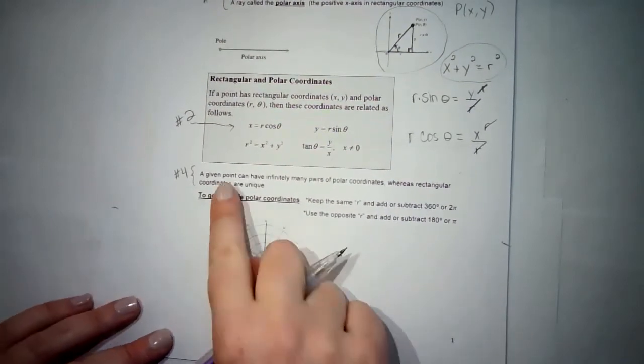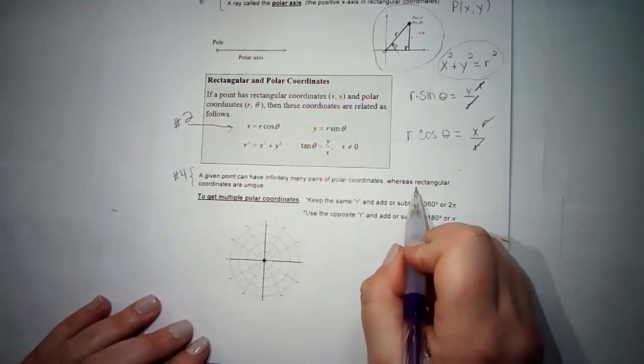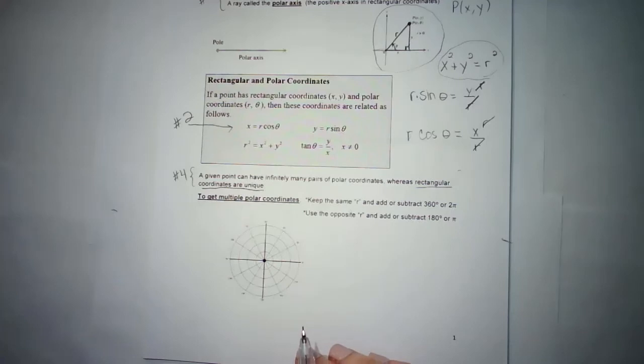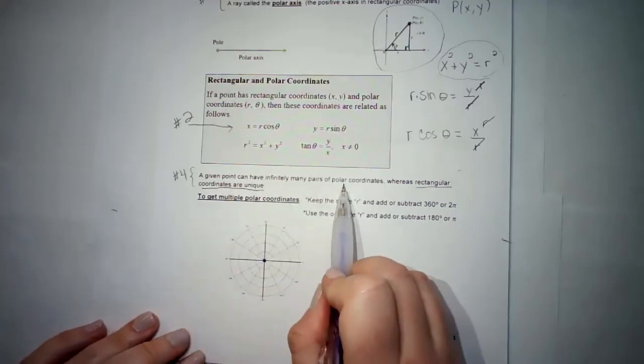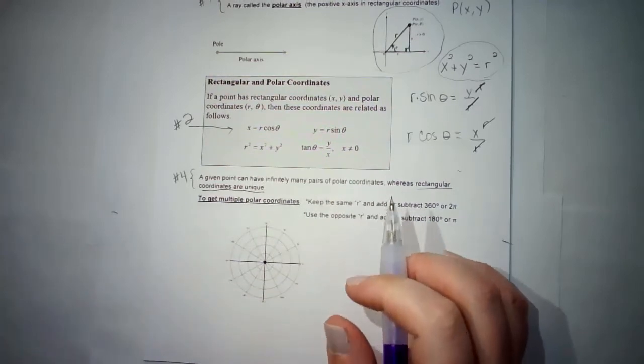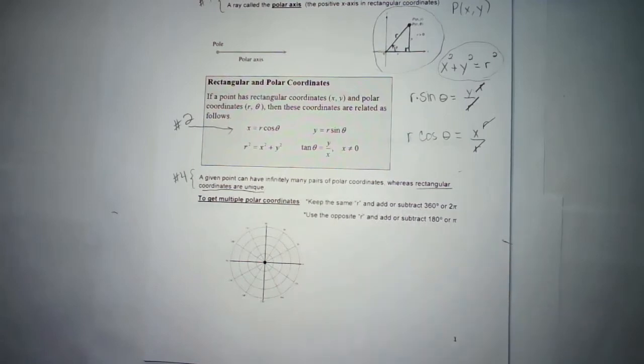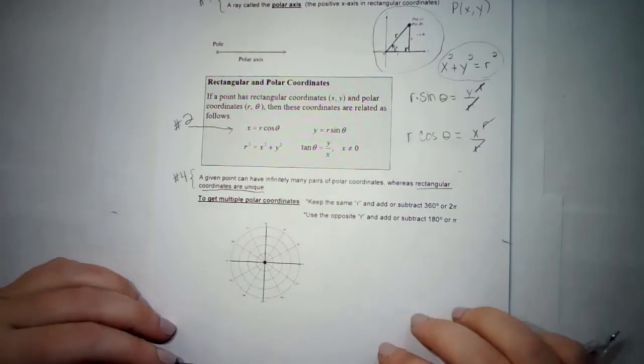We said that rectangular coordinates are unique, right? There's one right answer to that. Polar coordinates have infinitely many answers. So polar coordinates are not unique. They're going to say, are polar coordinates unique? No, right? Okay. All right.